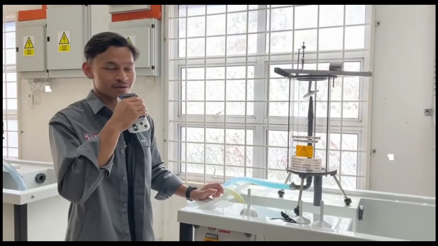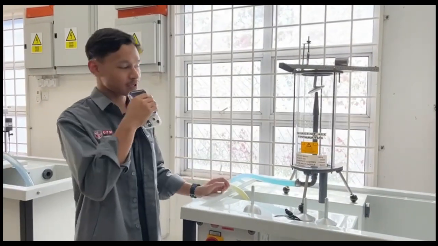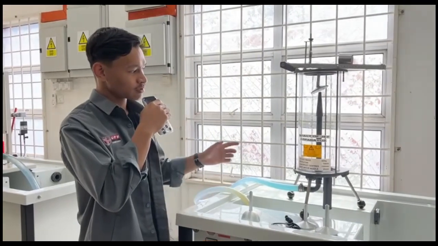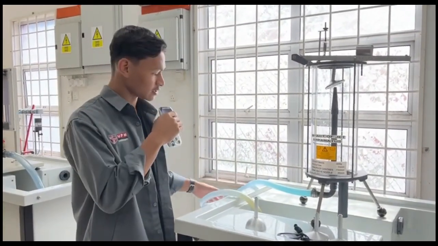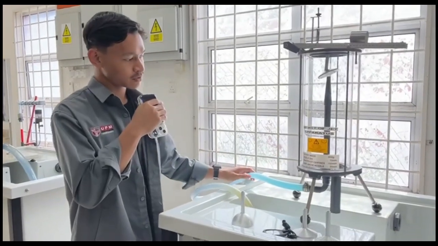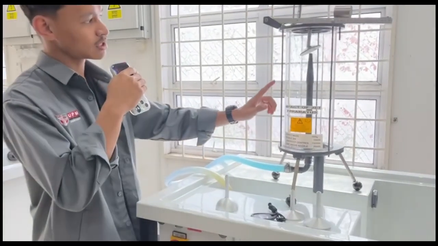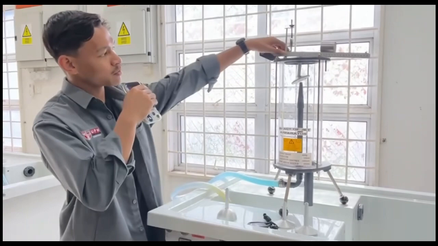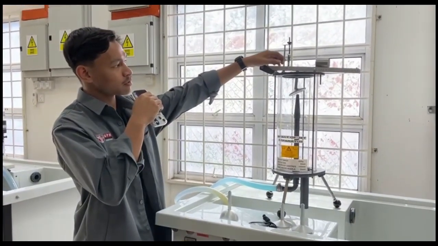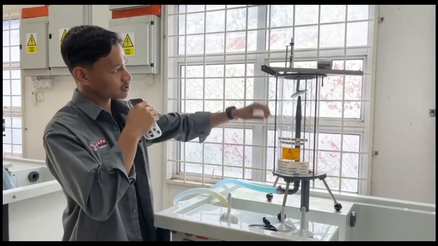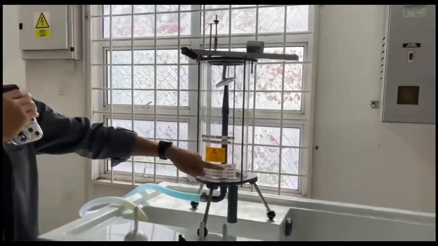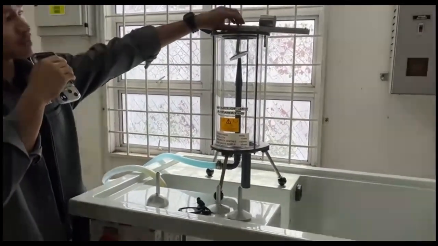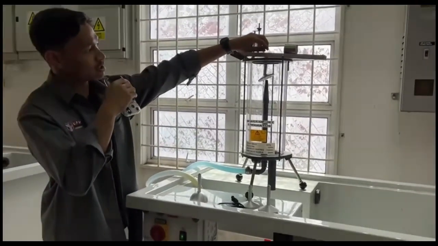Alright, so now what are the apparatus to do the impact of jet? So first we have the supply hose to supply water into this nozzle, and then we have the weight beam, and then we have the jockey mass here. The jockey mass is 600 gram, and at the weight beam the reading is in millimeter.